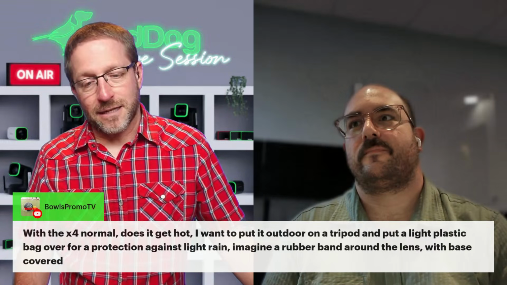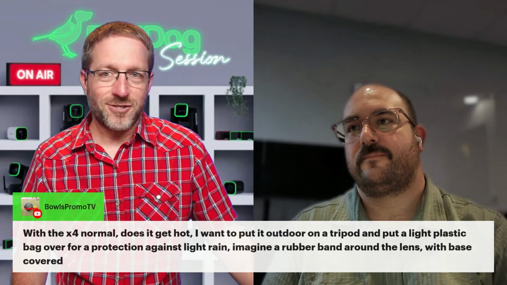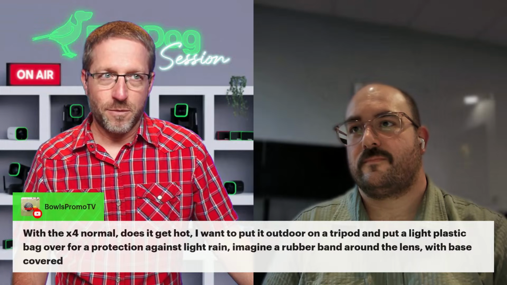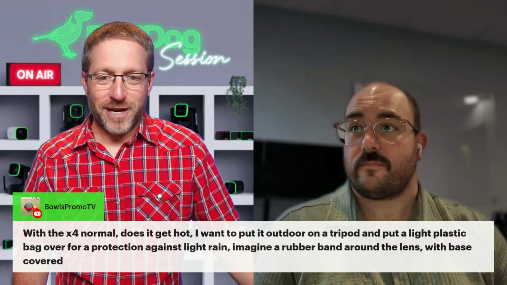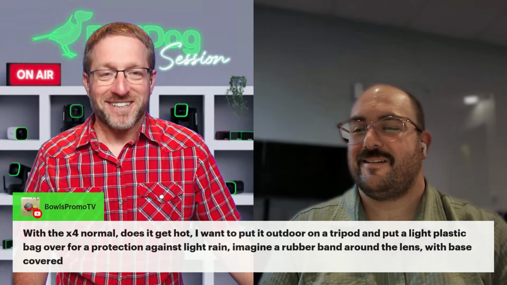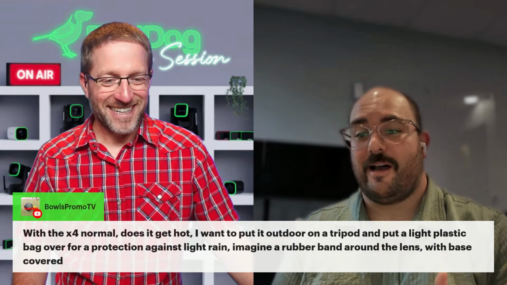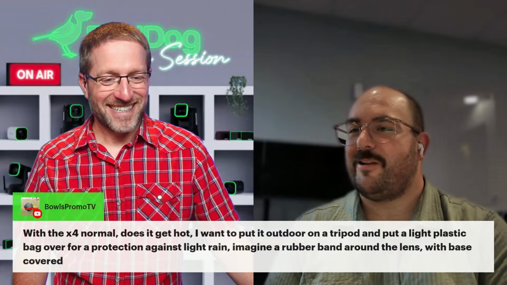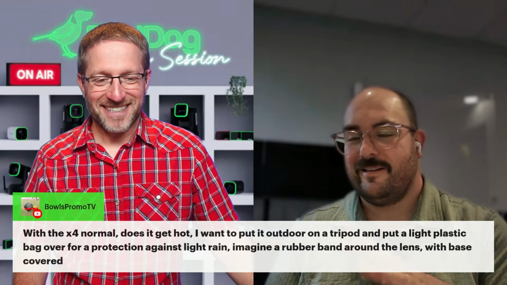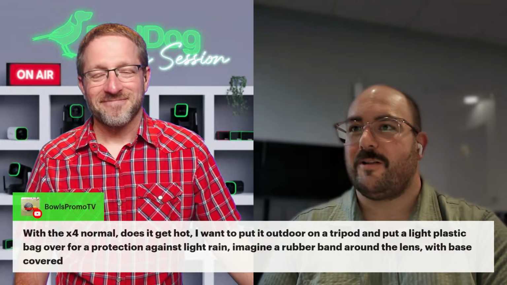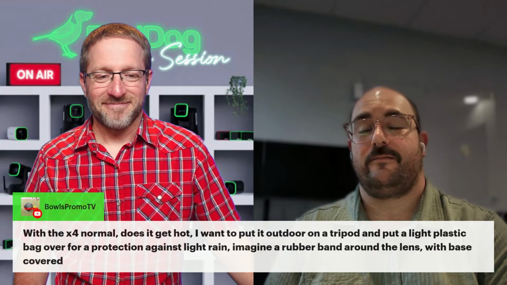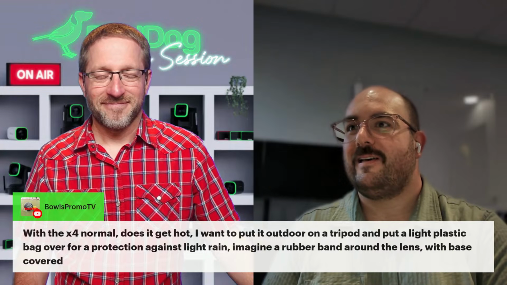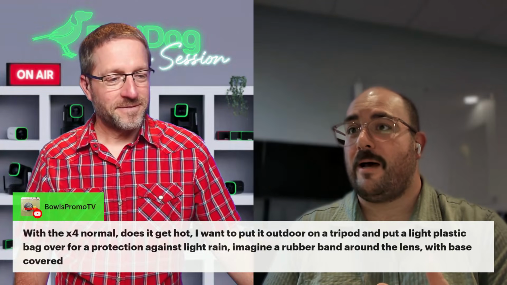And against the light rain, as said, these are not outdoor rated cameras, but you might get away with a light rain. But if it does start to rain a little bit harder, you're going to be running around real quick to gather your gear. We do have the O4 now, which is IP66 rated and designed to be outdoor, and has a hydrophobic lens, and that's designed for those environments. So that is an option. It is tripod mountable.